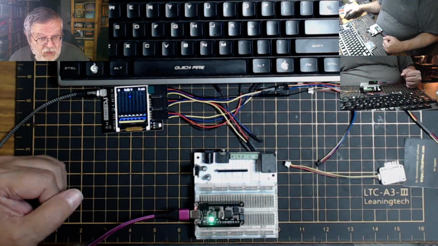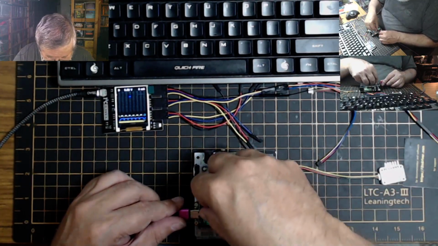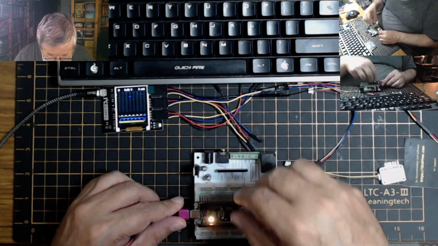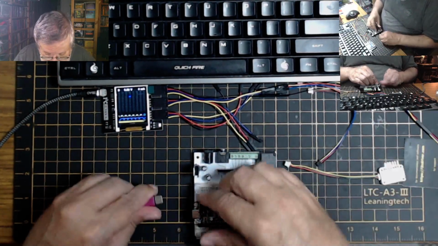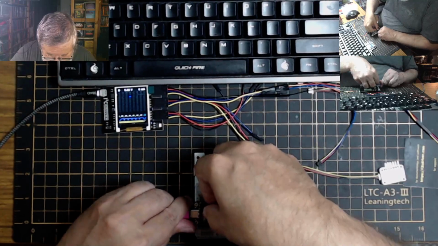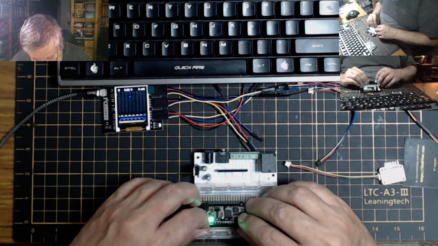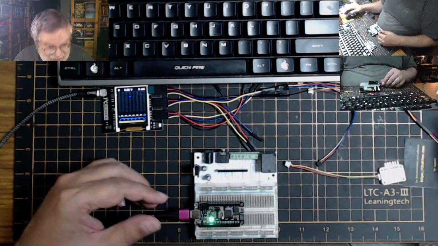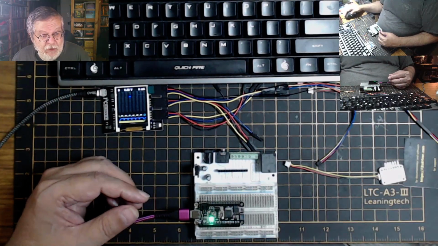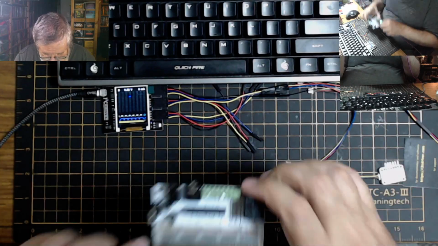We need to put some code on here. No, that's the CIRCUITPY. Still the CIRCUITPY. There we go. RPI-RP2, and this is the Feather RP2040.